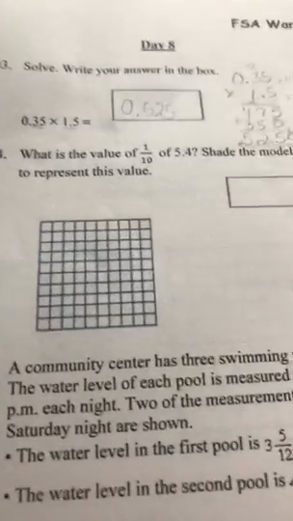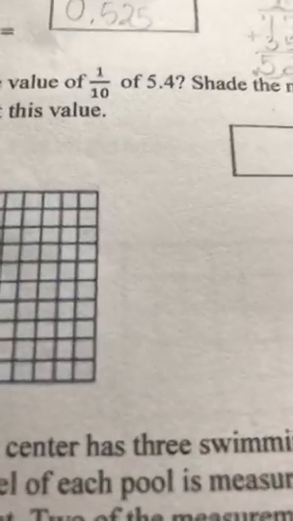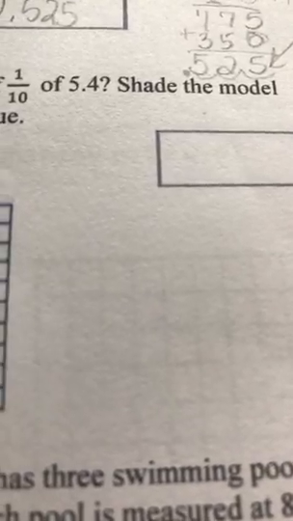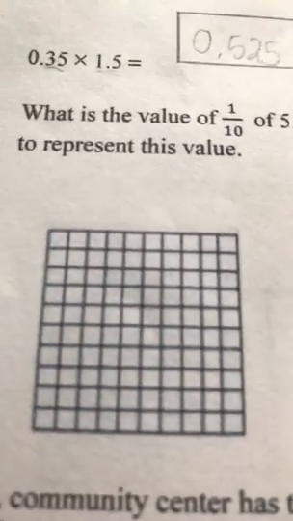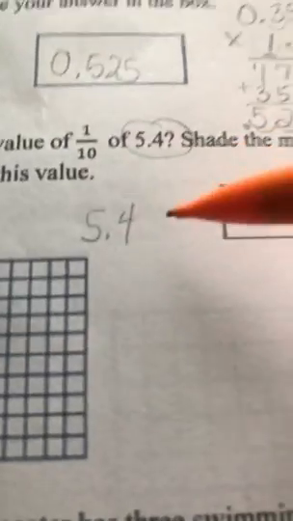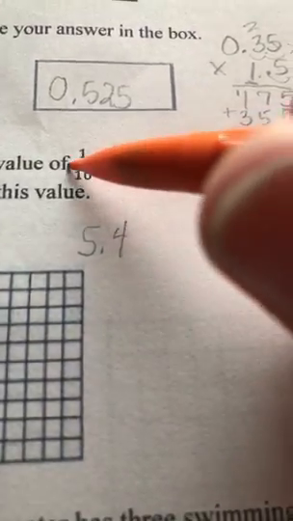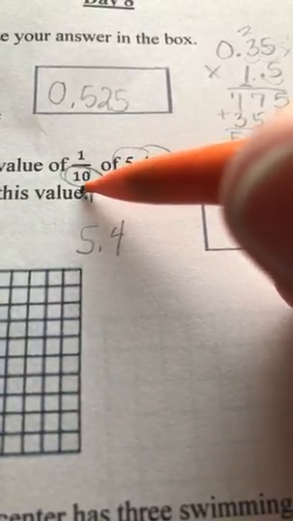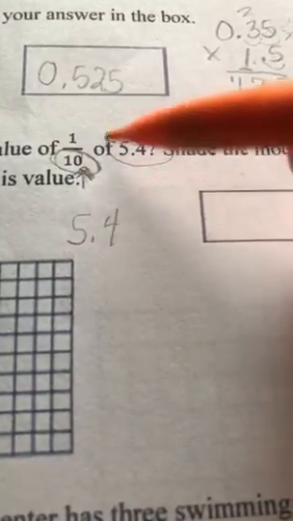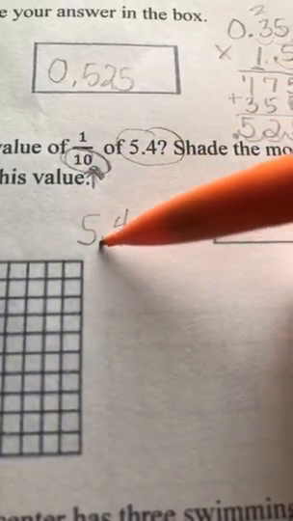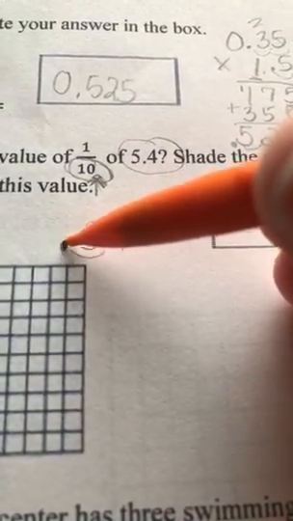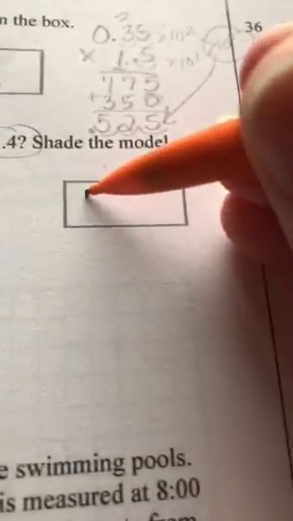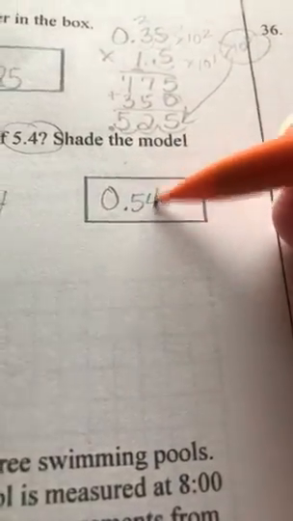All right, so let's look at the next one. The next one says, what is the value of 1/10 of 5 and 4/10? Shade the model to represent the value. If I want to find a tenth of 5 and 4/10, the easiest way to remember is a tenth of is talking about place value. How many times would I move over my decimal? Since there's 1 zero, you're going to move it over 1 time. And since you're multiplying by a number less than 1, you should know it needs to be getting smaller. So your answer would be 0 and 54 hundredths.